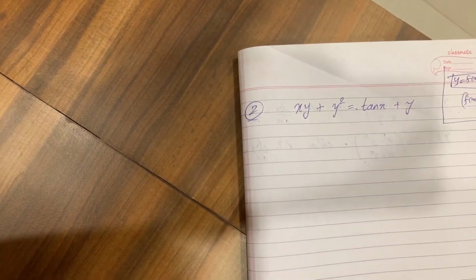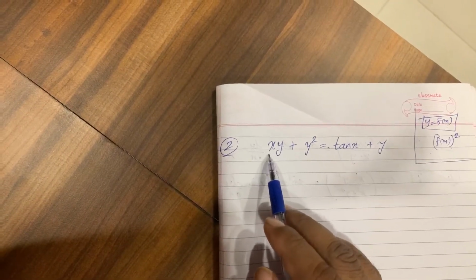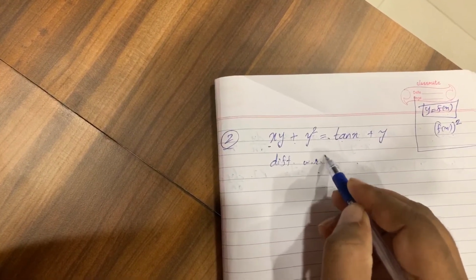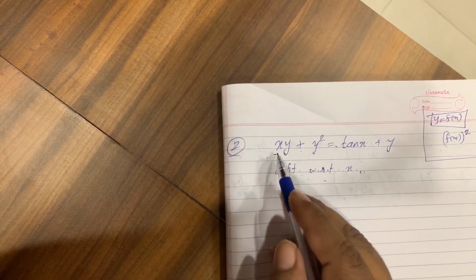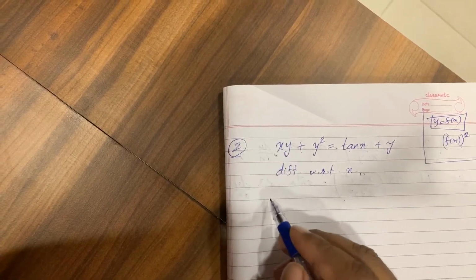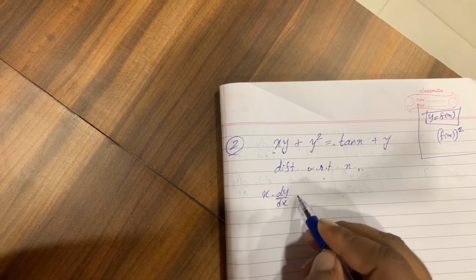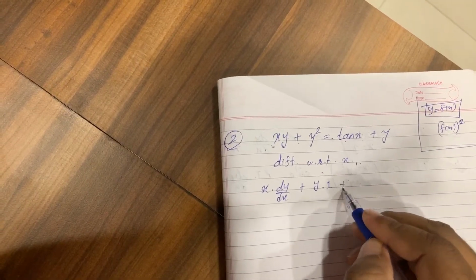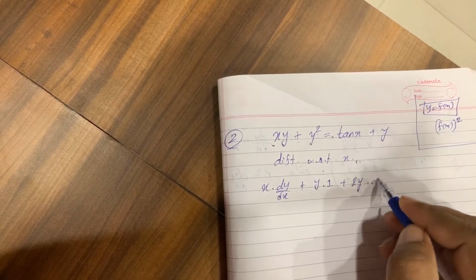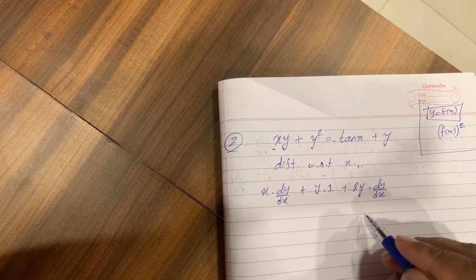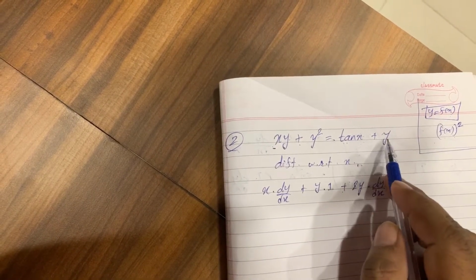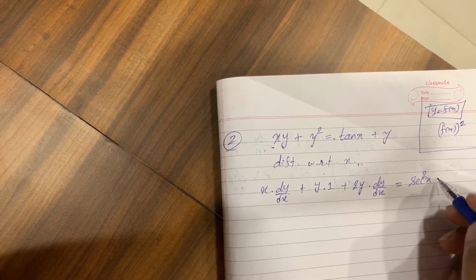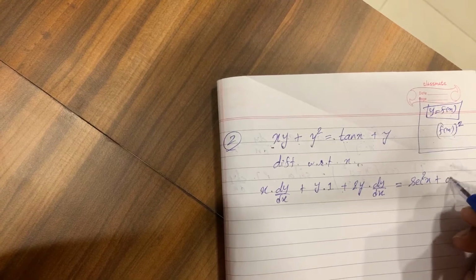Okay, so now let us concentrate on this sum. I have xy plus y square equal to tan x plus y. Now we are going to differentiate with respect to x. We get, for the derivative of xy, we use the UV rule here. So it's x times the derivative of y, that is dy by dx, plus y times the derivative of x, which is 1, plus the derivative of y square, which is 2y dy by dx, equal to the derivative of tan x plus the derivative of y. The derivative of tan x is sec square x, plus the derivative of y, which is dy by dx.